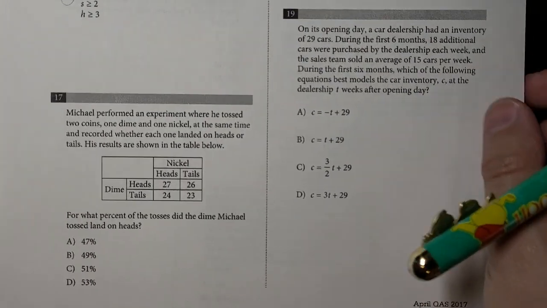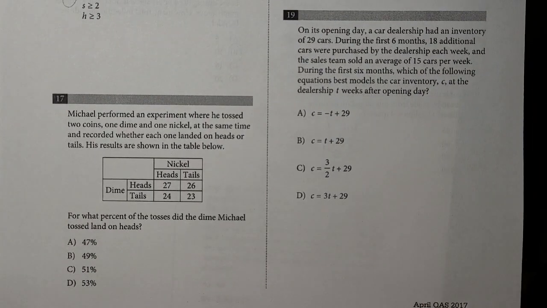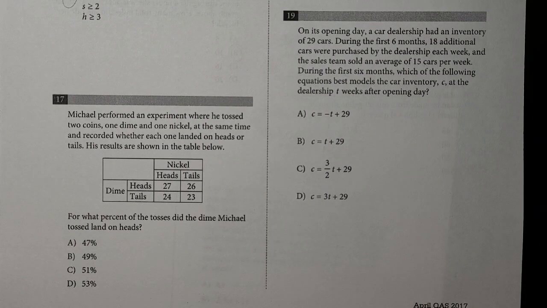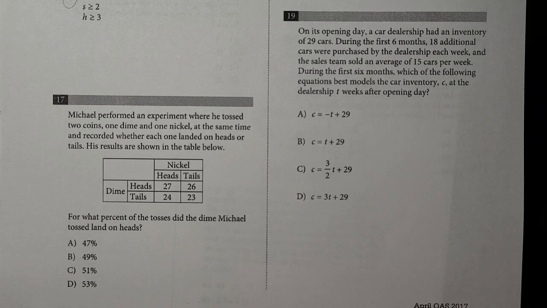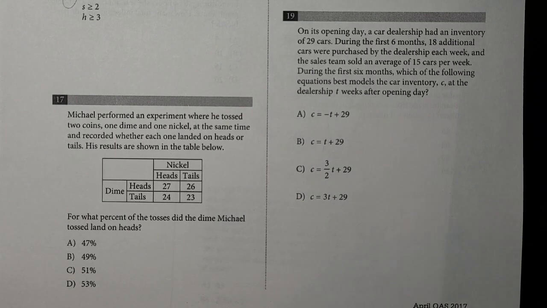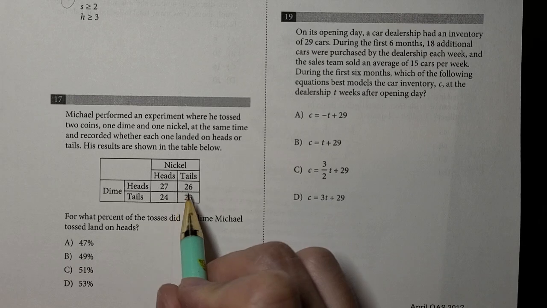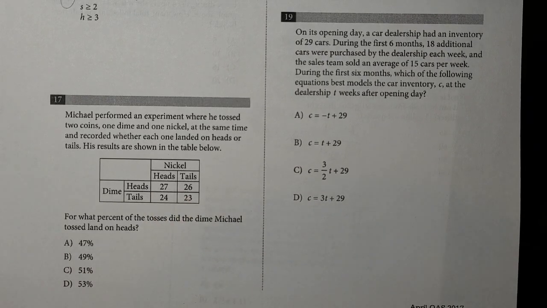Okay. Michael performed an experiment where he tossed 2 coins, 1 dime, and 1 nickel at the same time and recorded whether each one landed on heads or tails. His results are shown in the table below. For what percentage of the tosses did the dime Michael tossed land on heads? So how many tosses did he make total? We gotta sum all this up. It looks like it is 100.